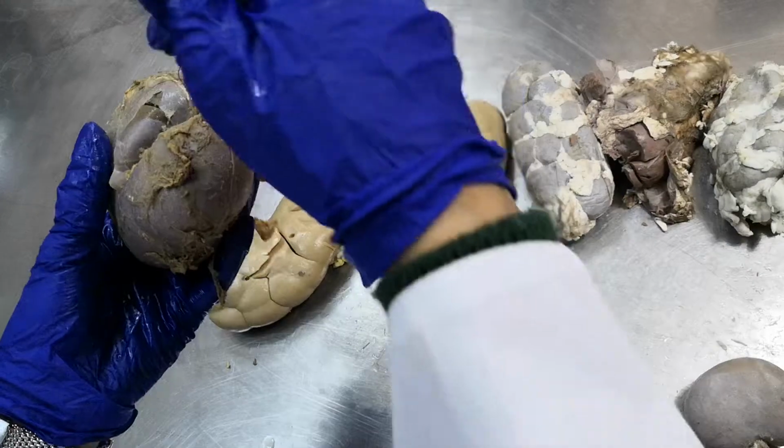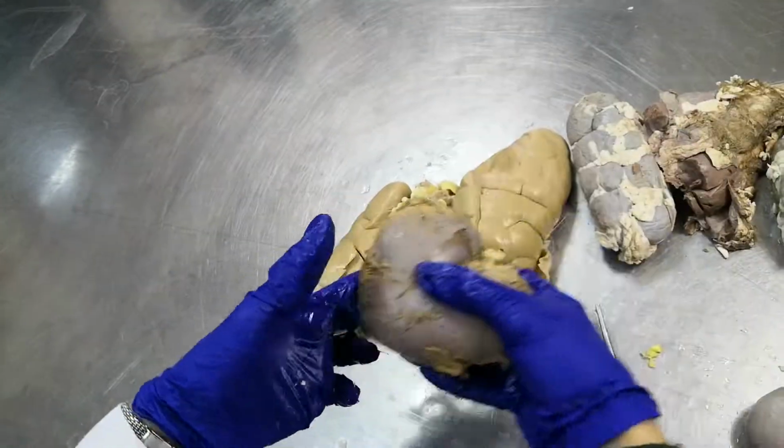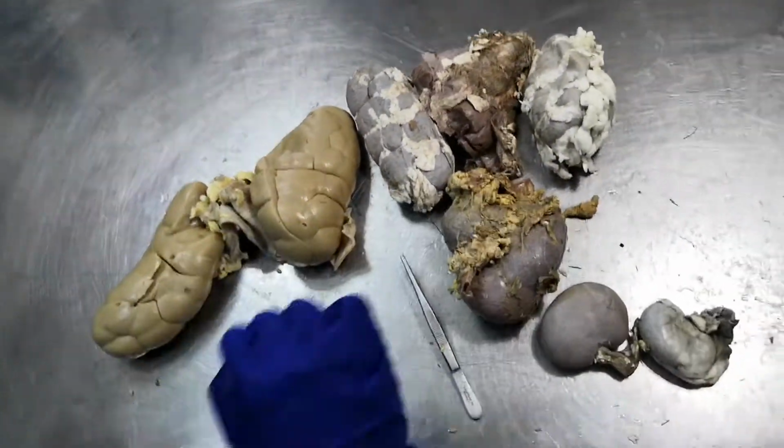Renal hilus. Renal sinus for the ureter, renal hilus for the blood supply.